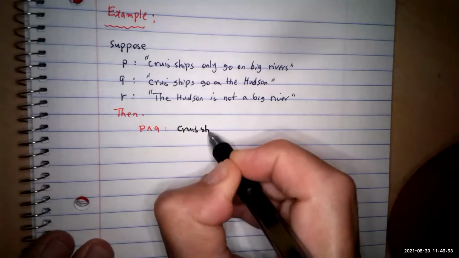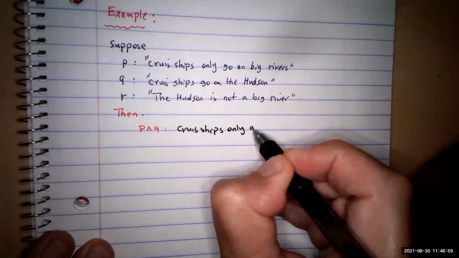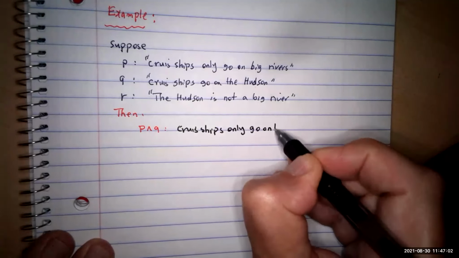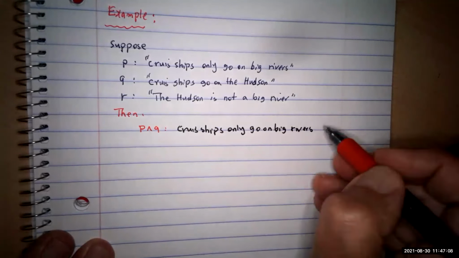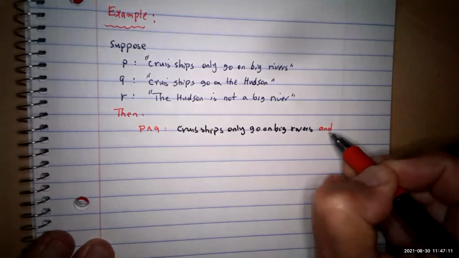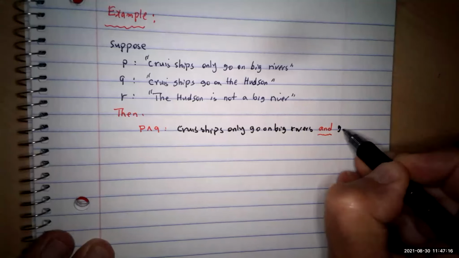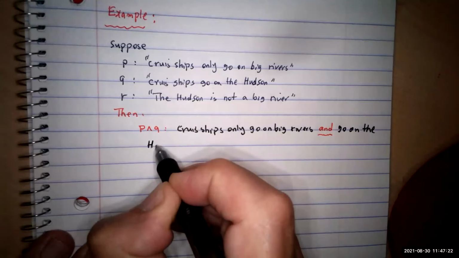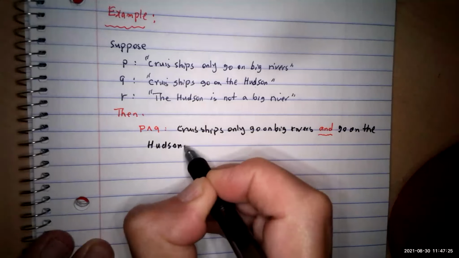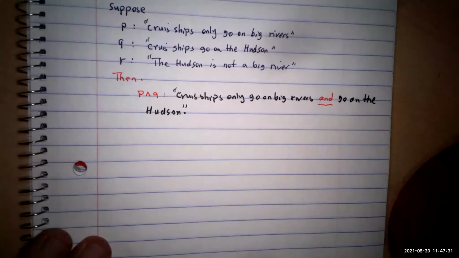Cruise ships only go on big rivers. And this part is important for us. When I want to grade it, I check to see if you use the proper connective. And go on the Hudson. Or you can repeat it: cruise ships go on the Hudson. So this is going to be the combination that we're going to have. Don't be surprised, but make sure you get it right. Any question?